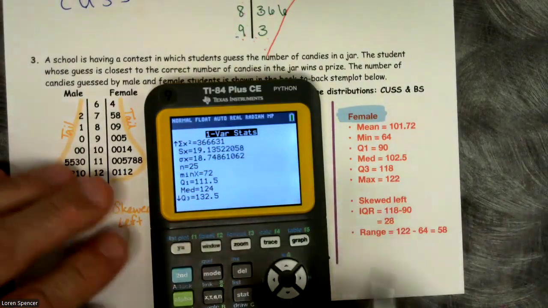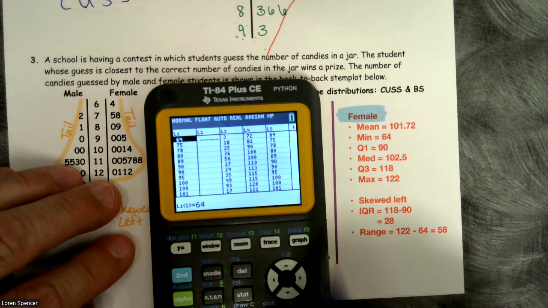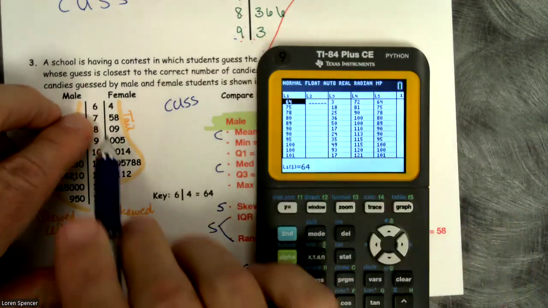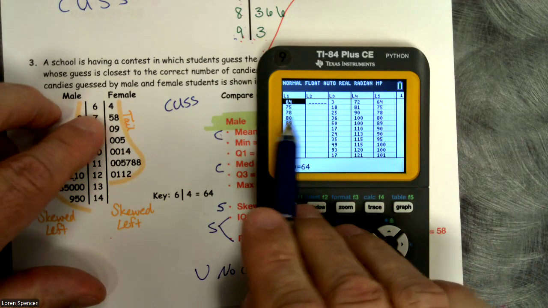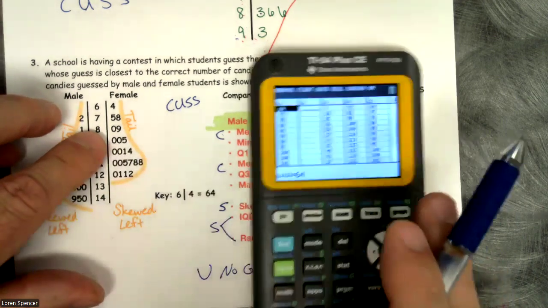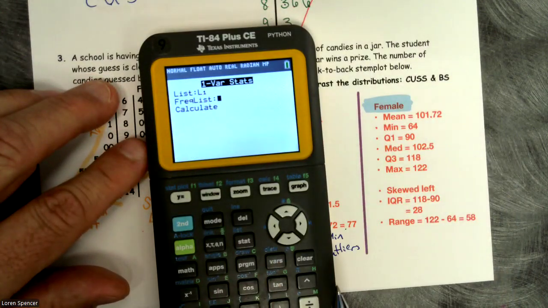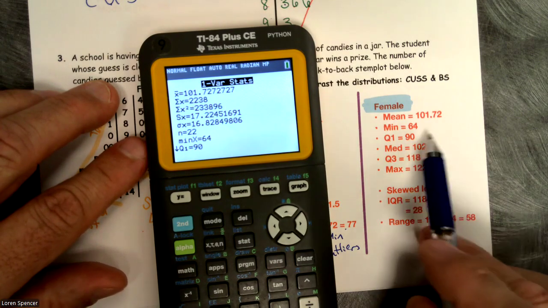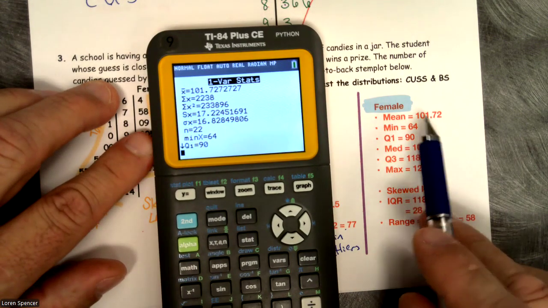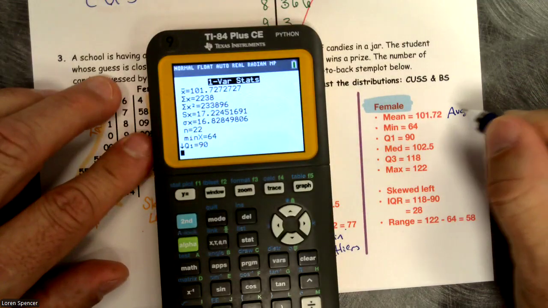On the female side, I'm going to go back to stat edit. I'm going to clear this out and enter the females. So now I have all my female data, because I see 64, 75, 78, 80, 89, etc. I'm going to go stat, calc, one variable statistics. And I have 101.72 as the mean. Please remember that's the same as saying the average.